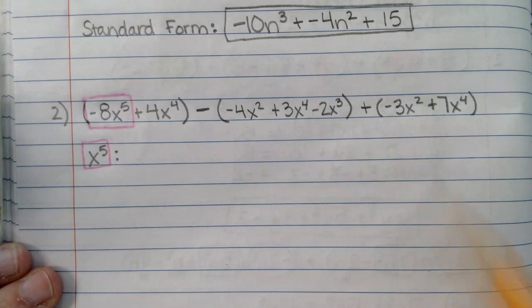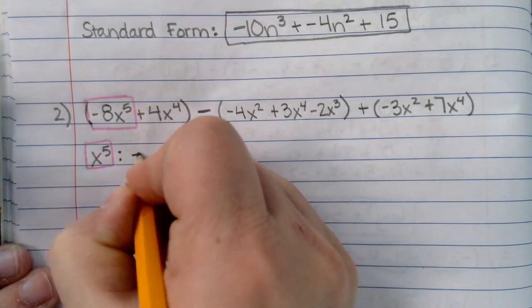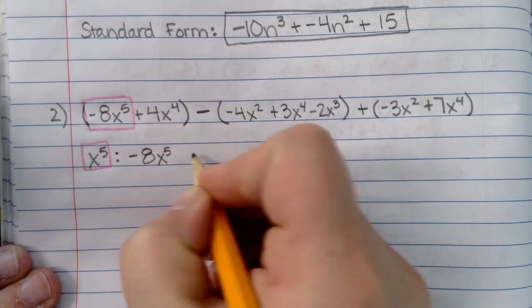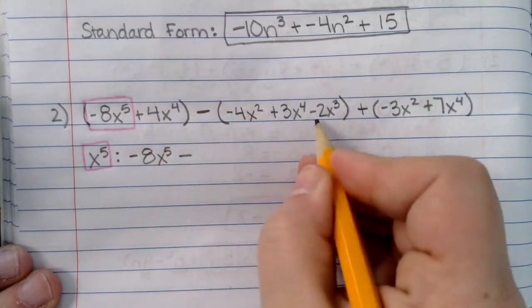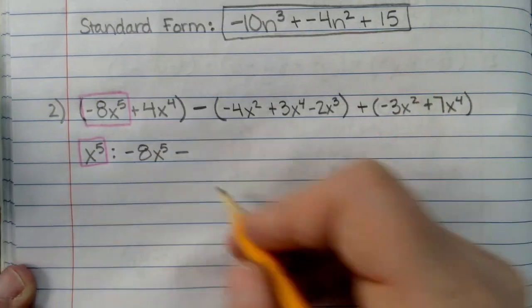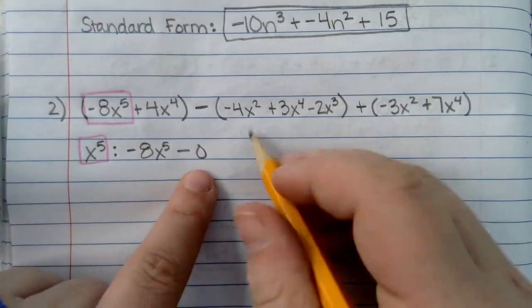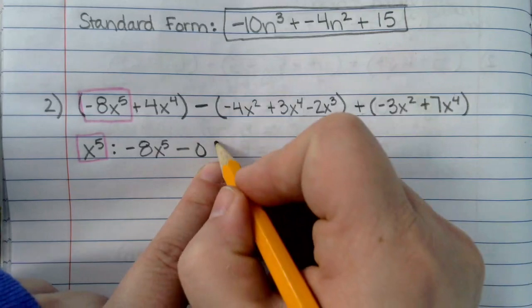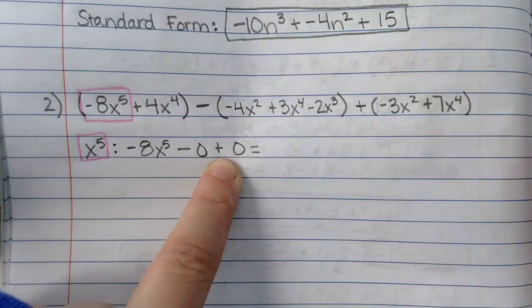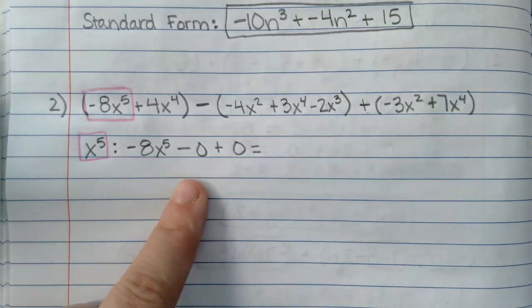Who remembers what number do we use for none? 0. Okay, but then after that one, we have a plus. So plus 0. Now when zeros come after the number, we don't need to change that number. It's just negative 8 minus 0 plus 0 would be negative 8. Yep. So it stays negative 8x to the fifth power.